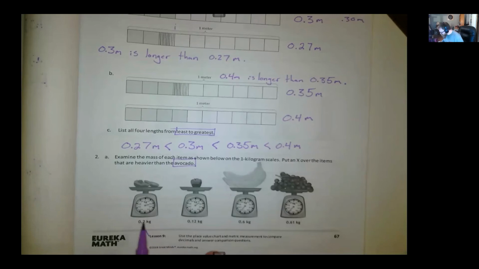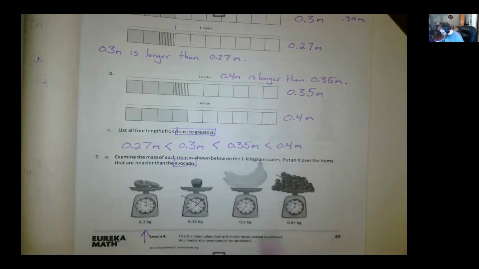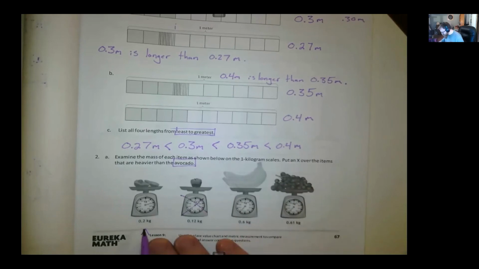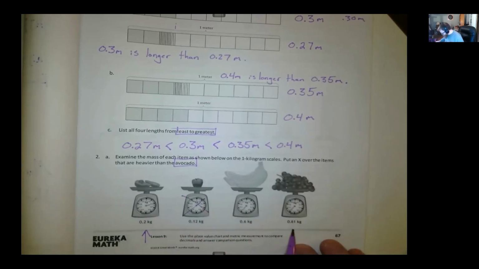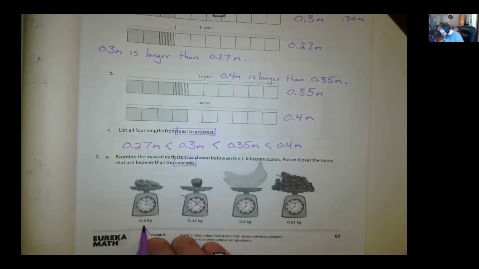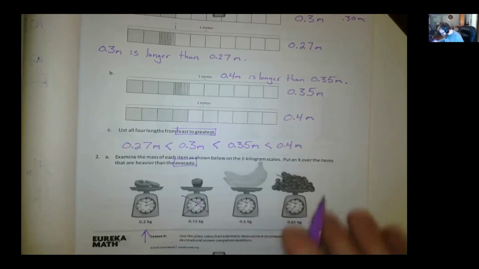Now we just need to compare the weights, and you need to put an X over anything that is not less than 2/10 of a kilogram. Okay, this is 1/10 and 2 hundredths. That's less. This is 6/10. That's 3 times as much. And this is 6/10 and 1 hundredth. So only the apple weighs less than the avocado. The bananas and the grapes weigh much more.